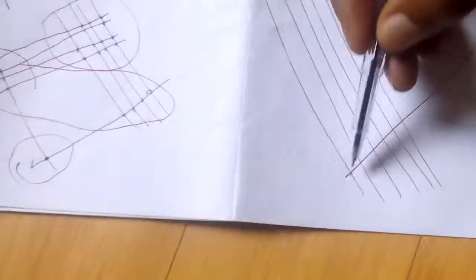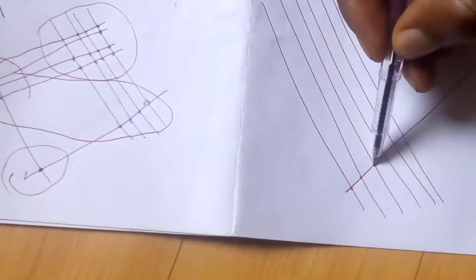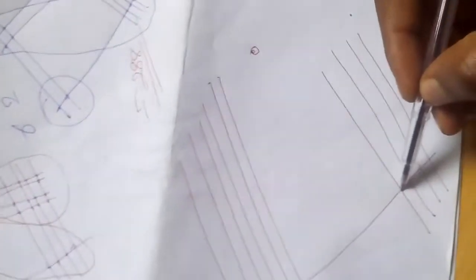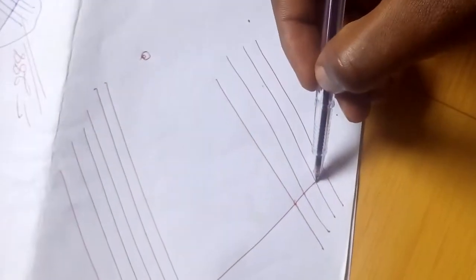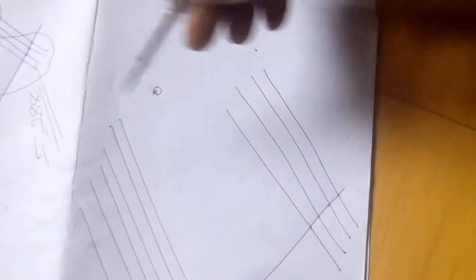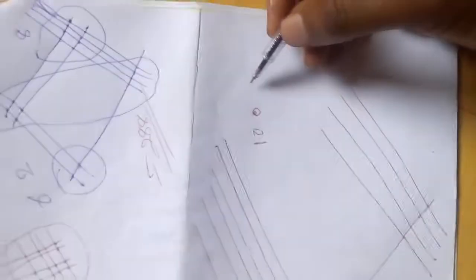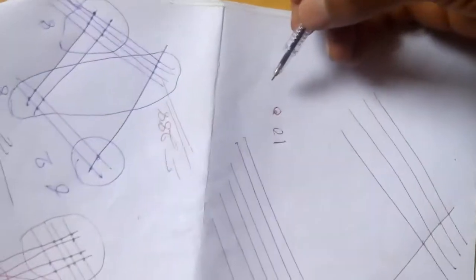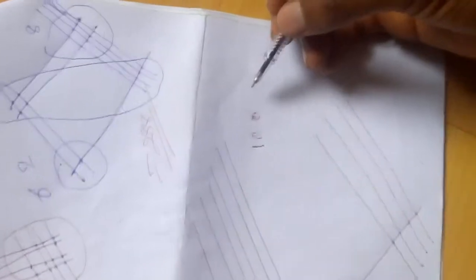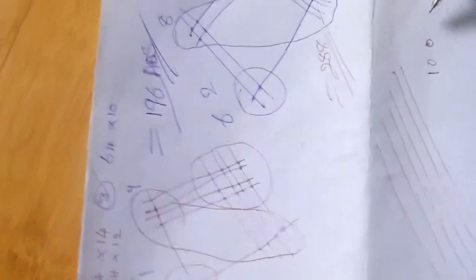So what you calculate now is 1 2 3 4 5 6 7 8 9 10. Then you can now write 10. Means what you have there is 100.